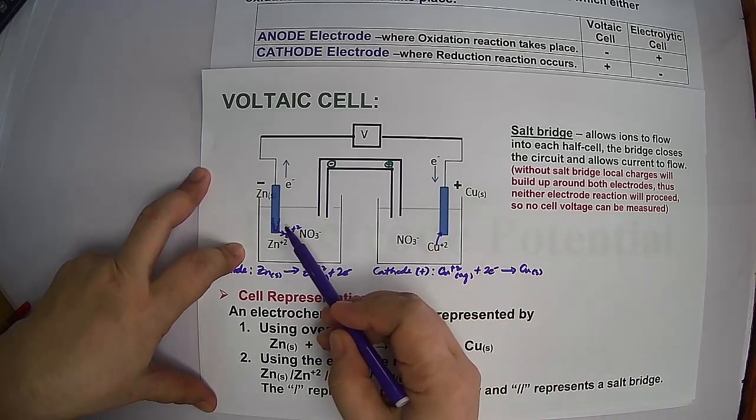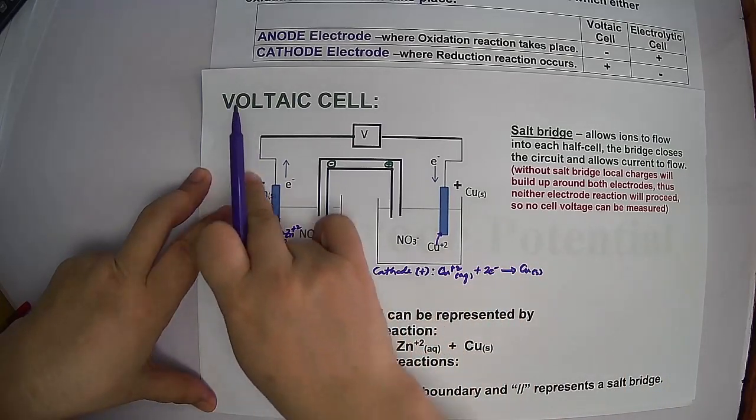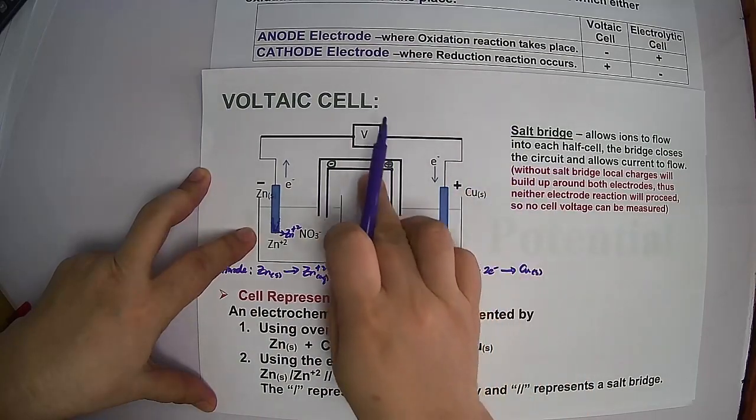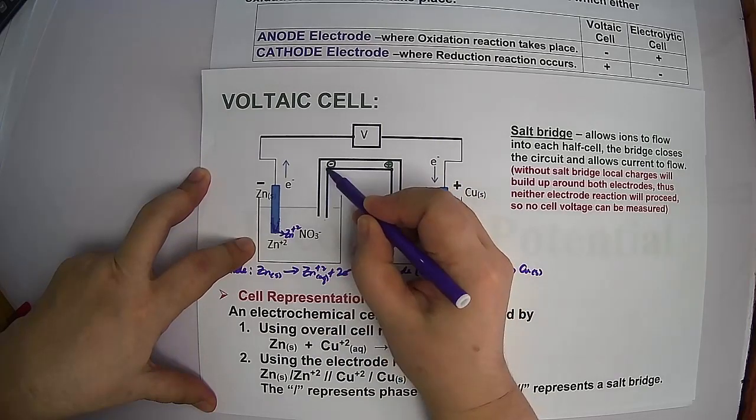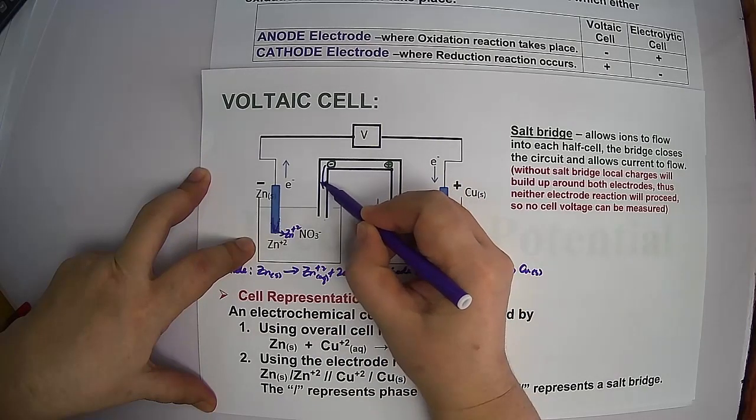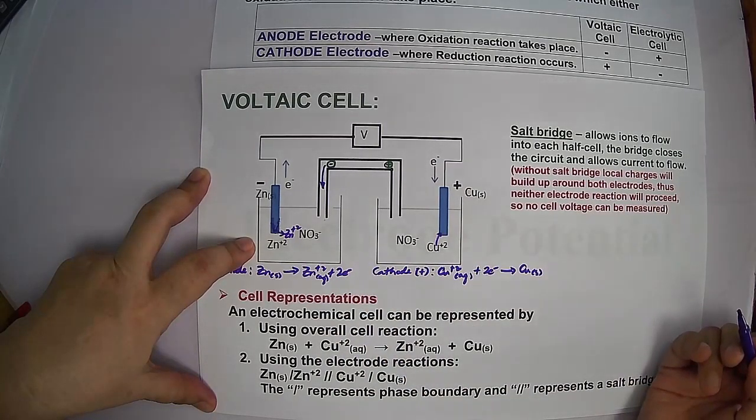So, as the flow of electrons is from anode to cathode, the flow of ions in the salt bridge is the negative ion, or the anion, in the salt bridge.